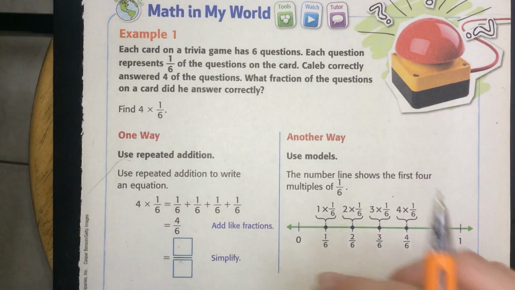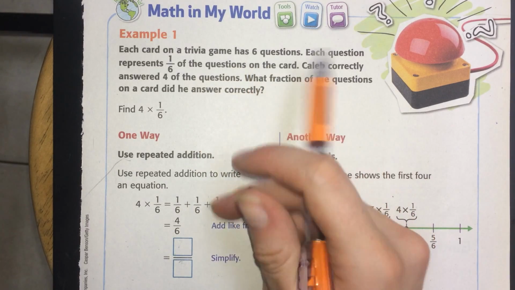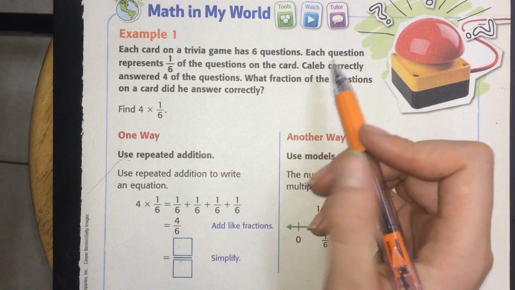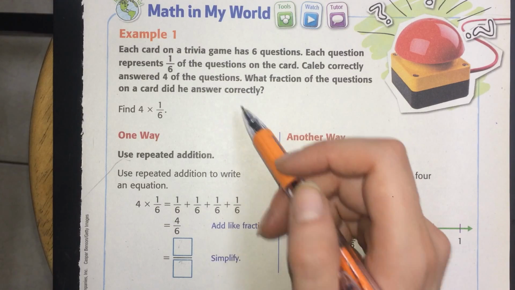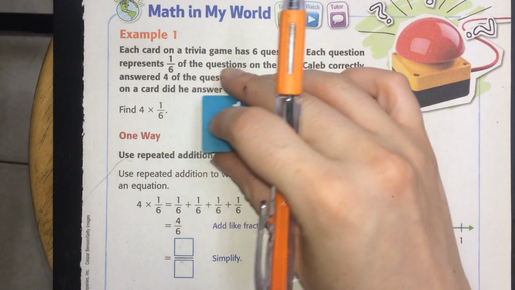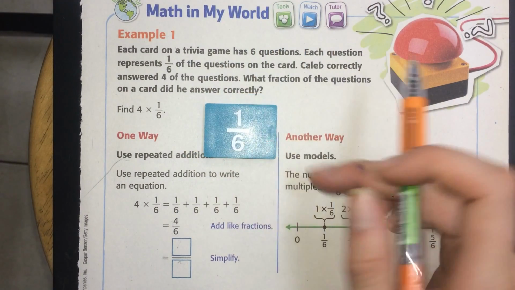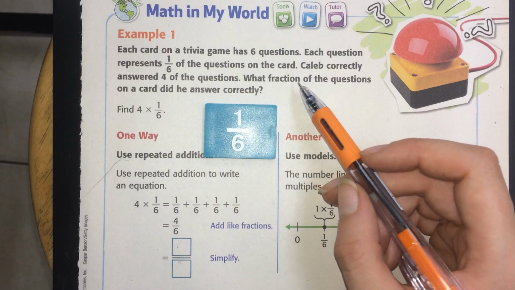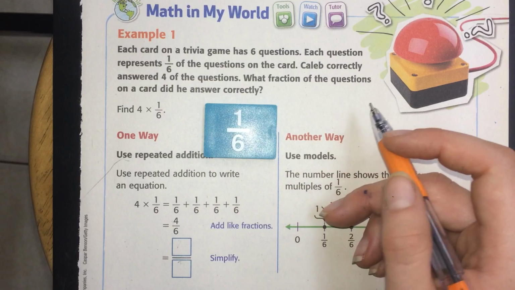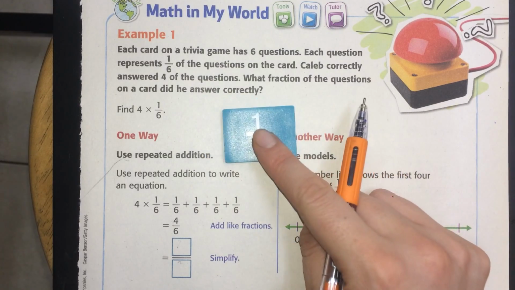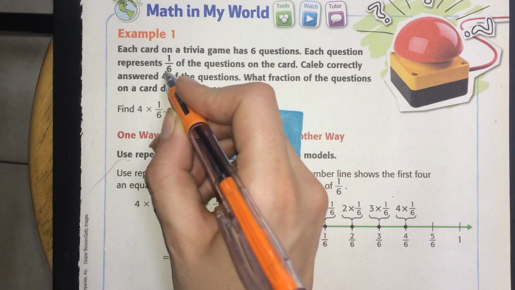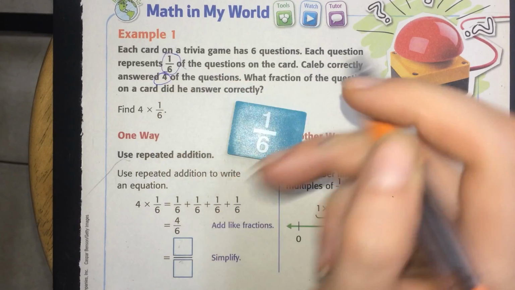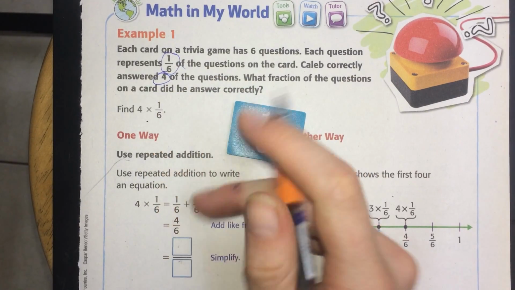Let's get into it. Each card on a trivia game has 6 questions. Each question represents 1/6 of the questions on the card. Caleb correctly answered 4 of the questions. What fraction of the questions on the card did he answer correctly? So 4 and 1/6. We're multiplying 4 times 1/6.